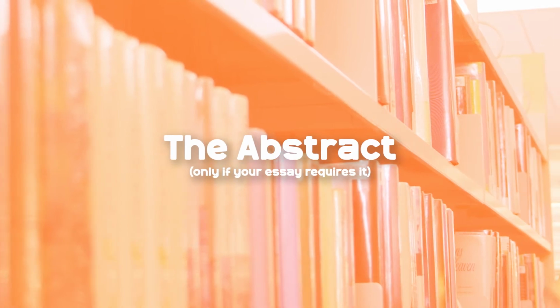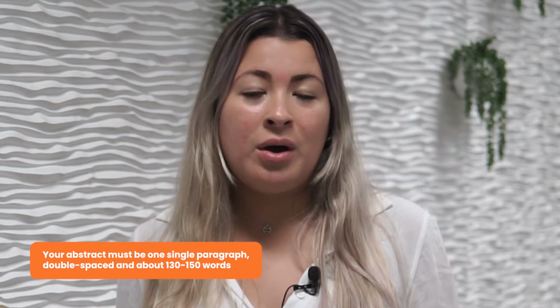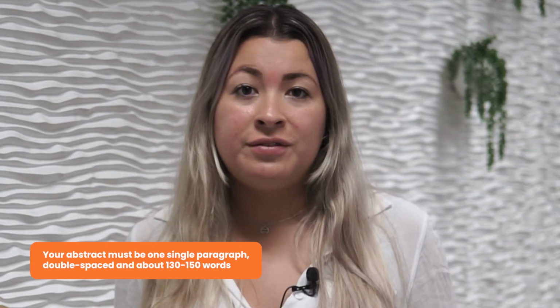Next step on the guide, the abstract, but only if your essay requires it. Your abstract begins on the 2nd page. Center the word abstract in bold. Do not italicize, underline, or use quotation marks. After that, begin a new line with a concise and specific summary of the critical points of your research: the main topic, research questions, methods, results, data analysis, and conclusion. Your abstract must be 1 single paragraph, double-spaced, and about 130 to 150 words.